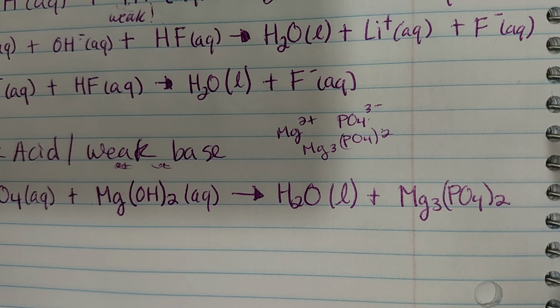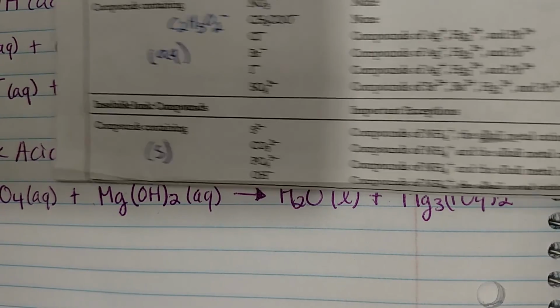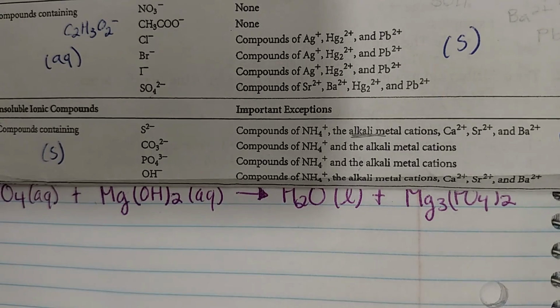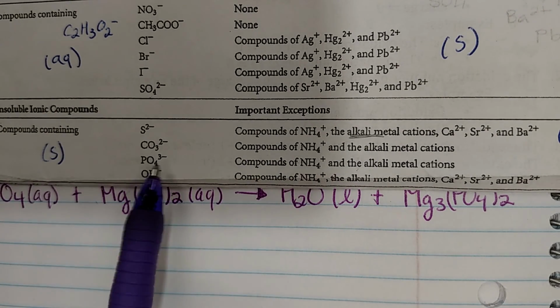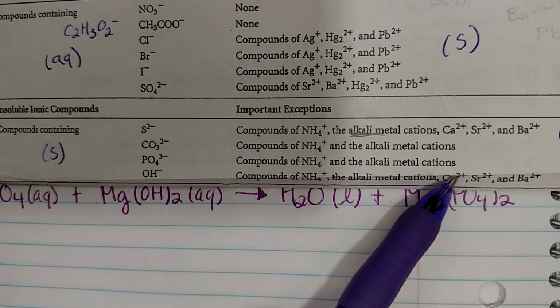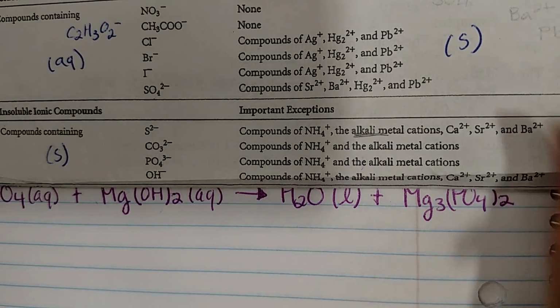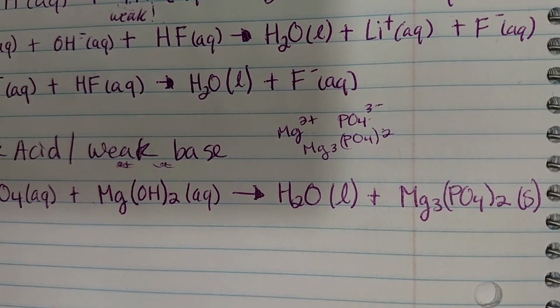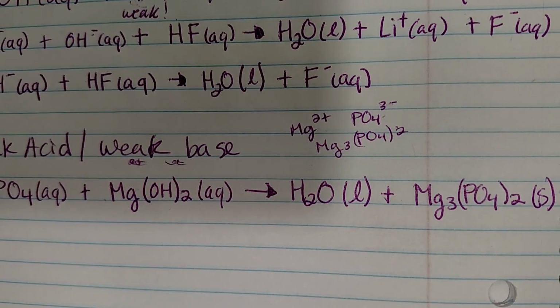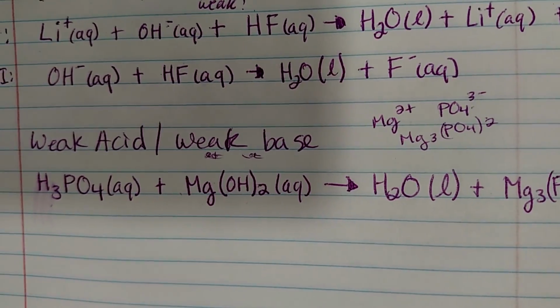And we are going to take a look at our solubility for this. Phosphate is one of our solubility rules. We don't see it too much, but it's there. So phosphate is typically insoluble. It's going to create a solid. And magnesium is not an alkali metal. It's not ammonium. So this is going to be our solid in this case. All right. So I know I can't get this all in one shot, but that is our complete reaction.